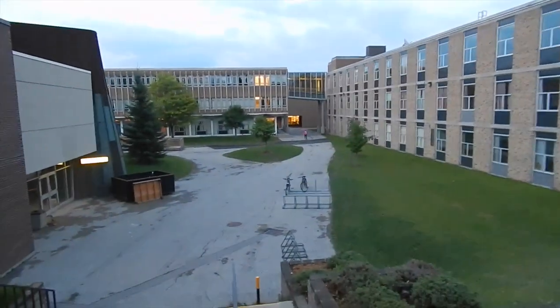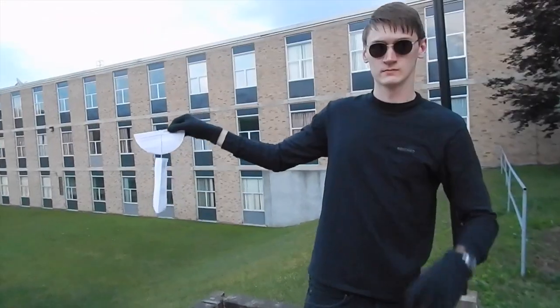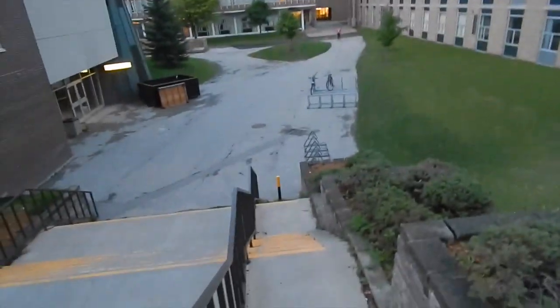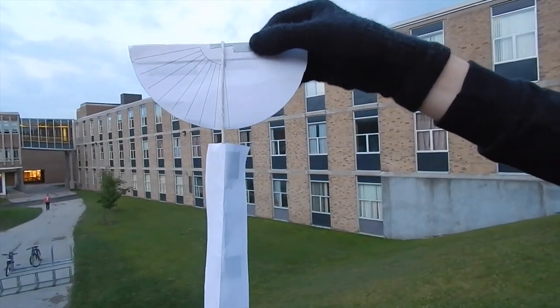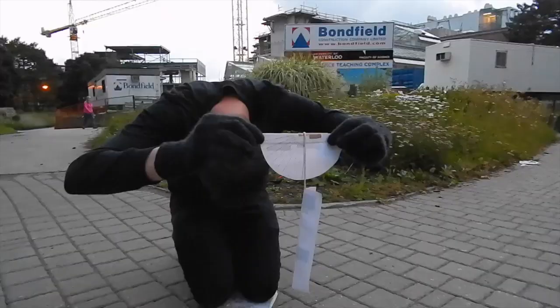So we've gone from the green over there to the top of these stairs to measure the difference when we go upstairs. And it seems that the wind is a comparable amount of strength, but for some reason it is going in the opposite direction. Very mysterious. Following the curvature of the building.